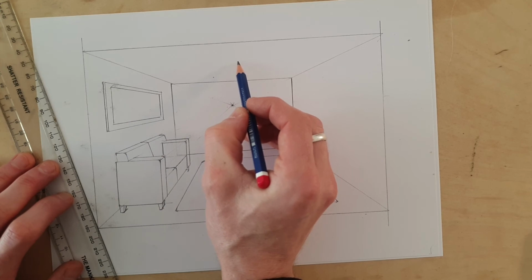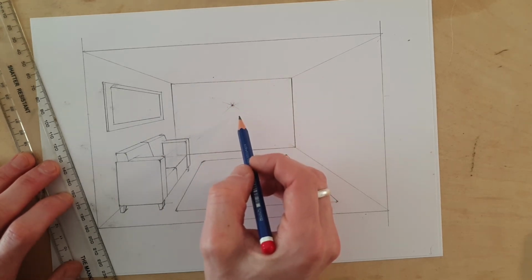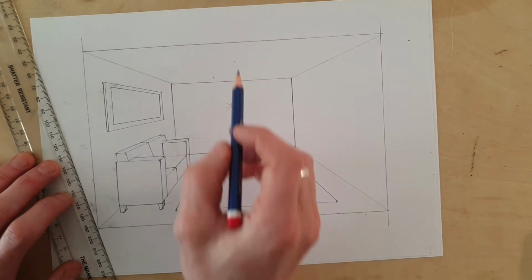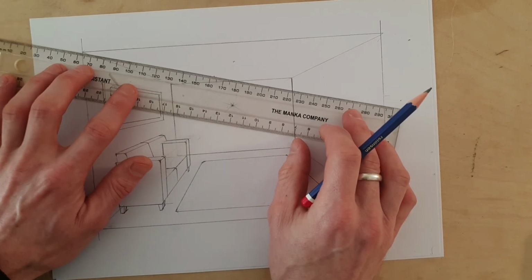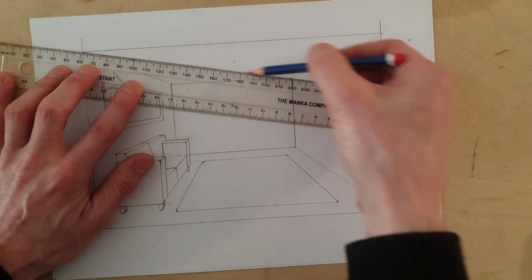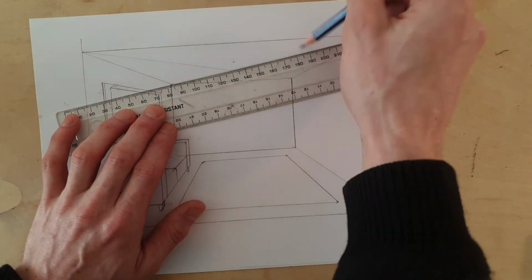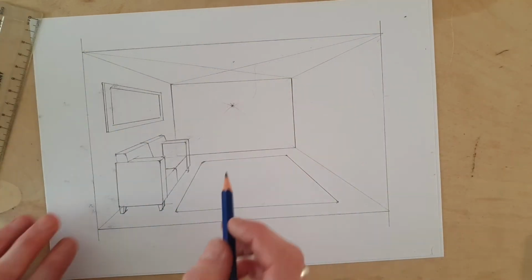I do need to think about the light that comes down from the ceiling. So I need to find the center of the ceiling. So to find the center of this ceiling area, we can draw an X. So this X through that shape will actually tell me where the middle and where the center of that shape is.